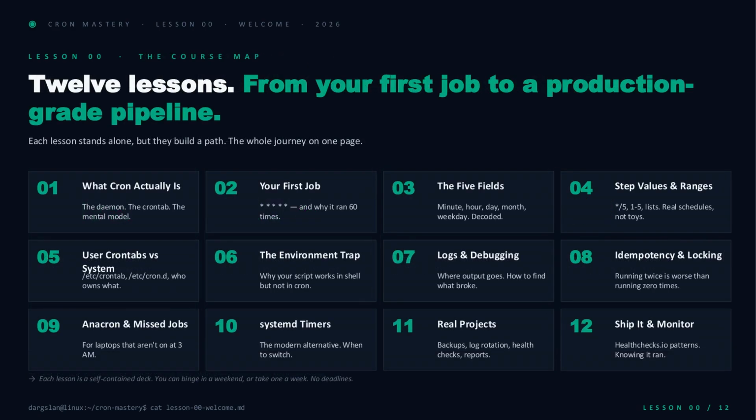Here's the whole road ahead on a single page. We start with the mental model and your very first job, then crack open the 5 fields, step values and ranges, and who really owns which crontab on your system. From there, it gets real. The environment trap that breaks half of all cron jobs, logging, idempotency and locking, anacron for laptops, system timers as the modern alternative, and finally shipping actual projects with proper monitoring. 12 self-contained decks. Binge them in a weekend or sip one a week. No deadlines, just a clear path from zero to production.